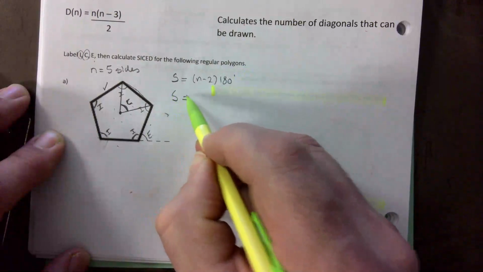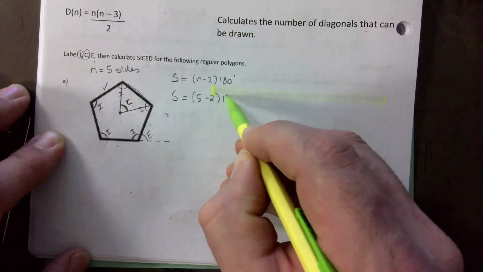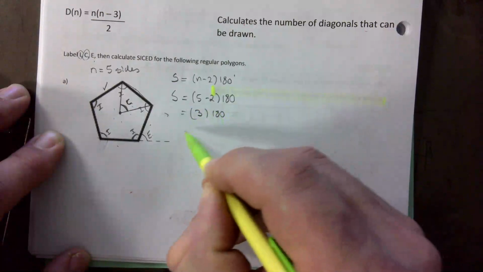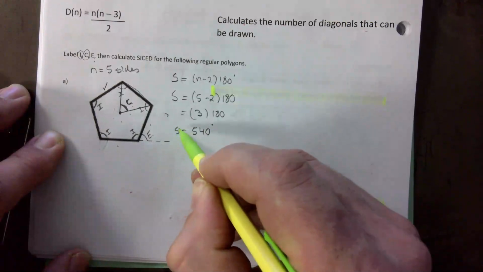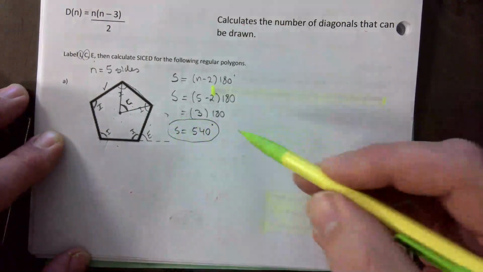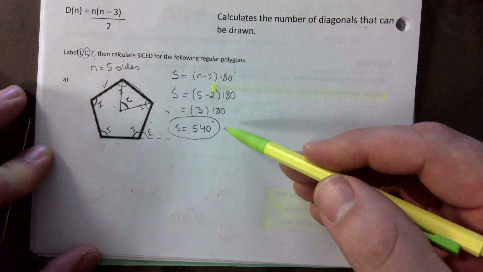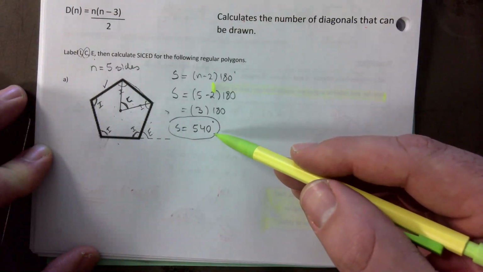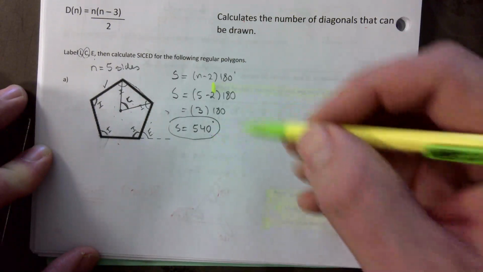To find the sum of all the interior angles, you simply go 5 minus 2 times 180, which is 3 times 180, which is 540 degrees. This is the sum of all the interior angles. The bigger the shape, the bigger this number is going to be. The more sides, the more degrees you're going to have. Okay?